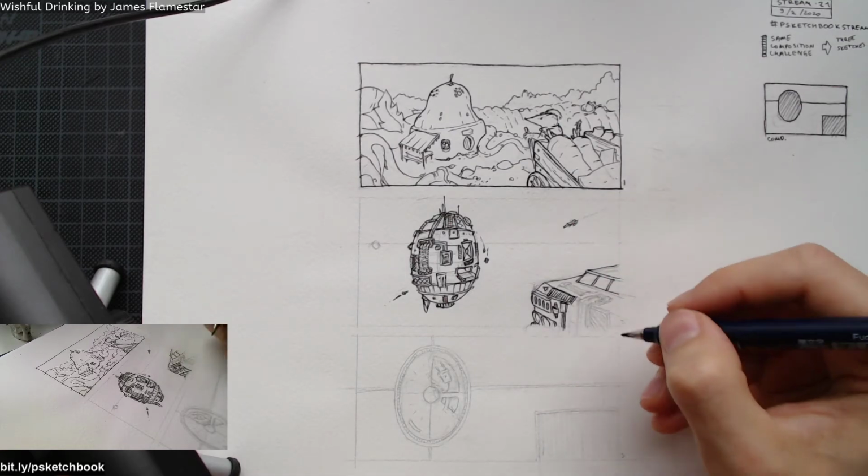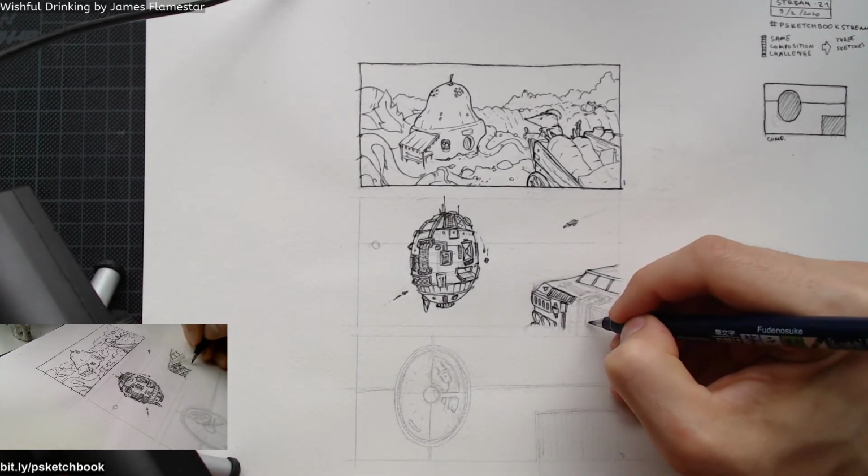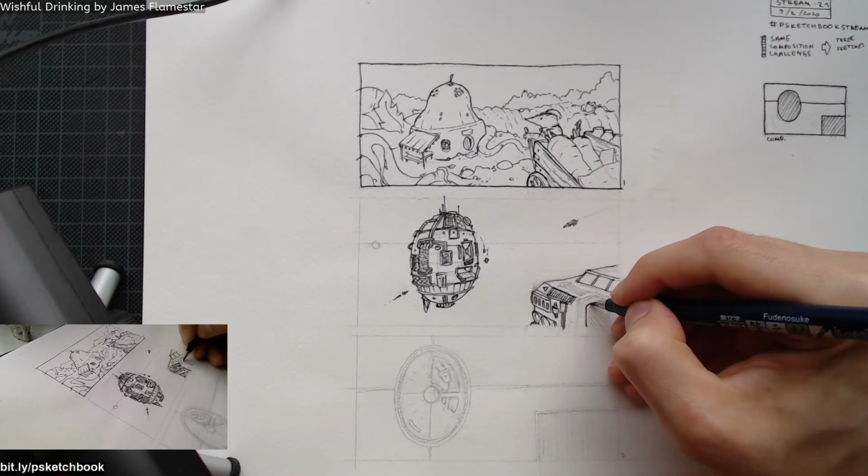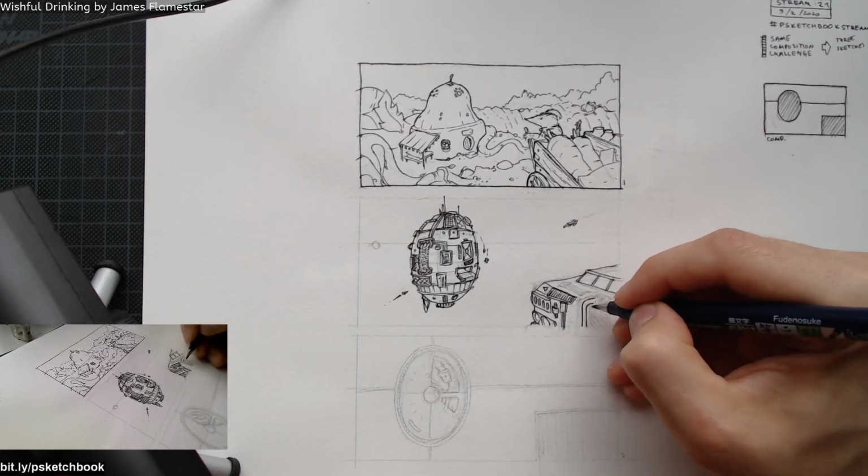Let's do something like this. Maybe like one pipe, two pipes.